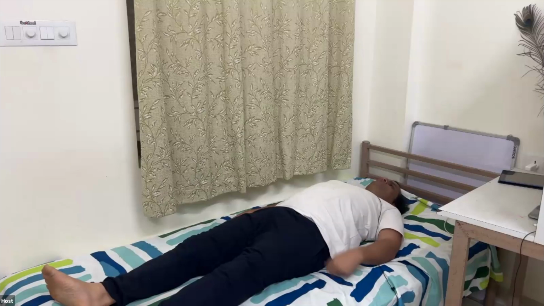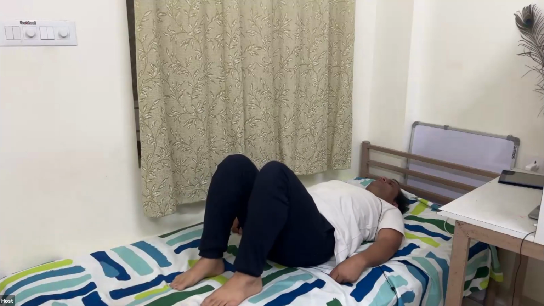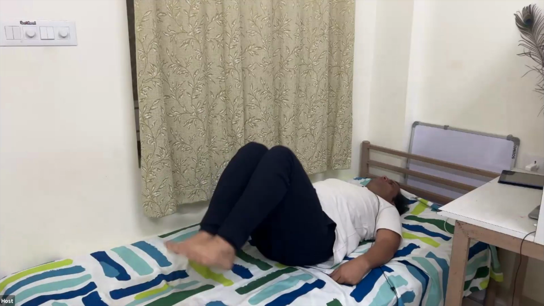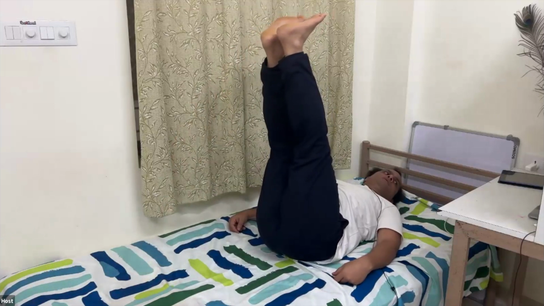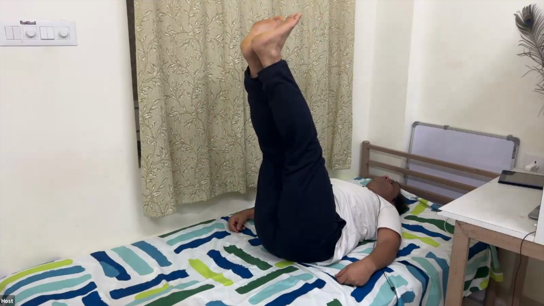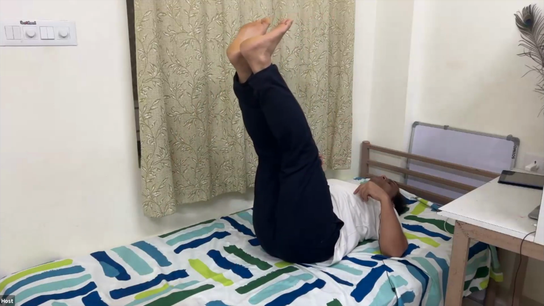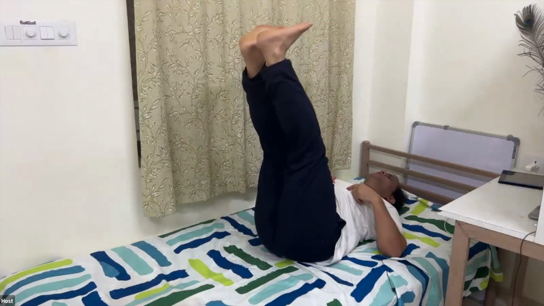Now we'll do a very simple movement. Fold both legs from the knee. Now bring both legs up. Just hold this, that's it. Now what we have to do? We just have to pull the ceiling with our toes, like I am pulling the ceiling with the toe.